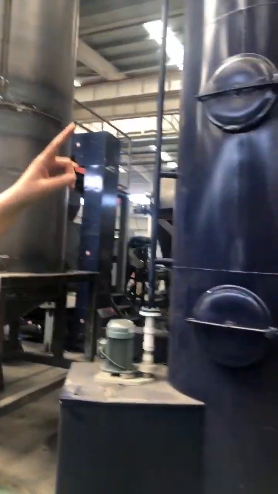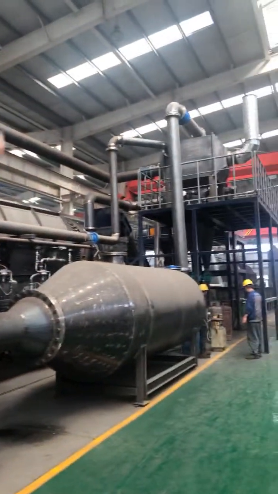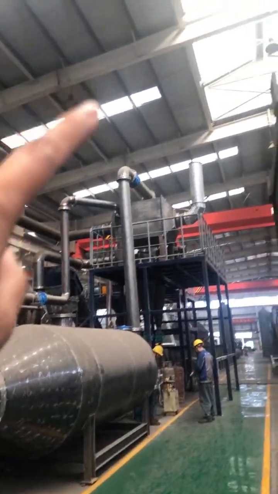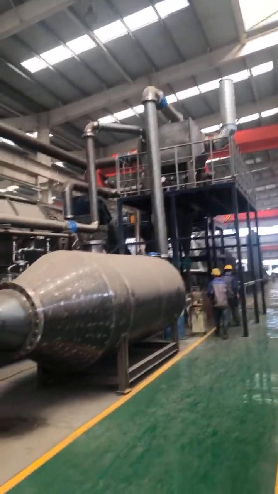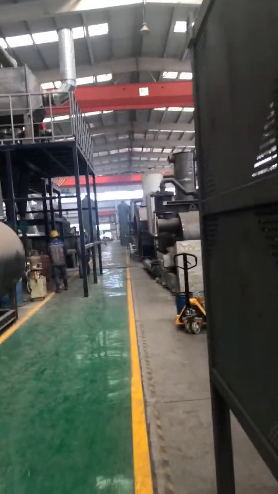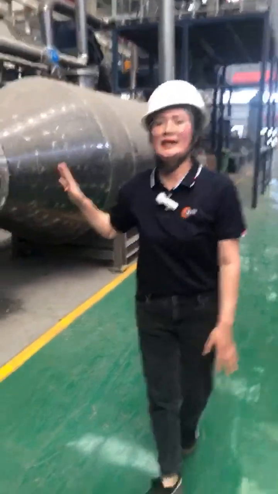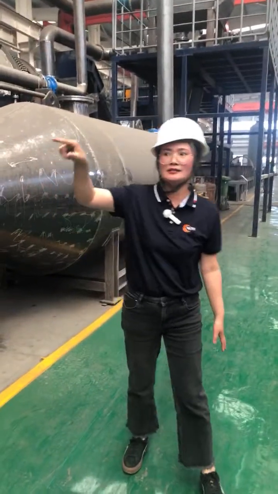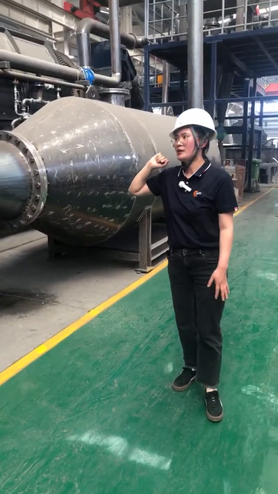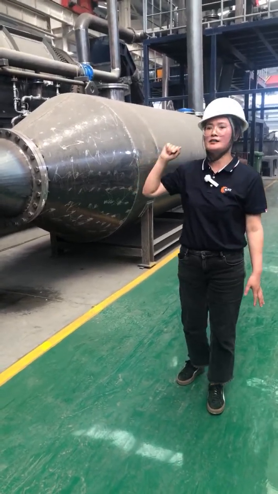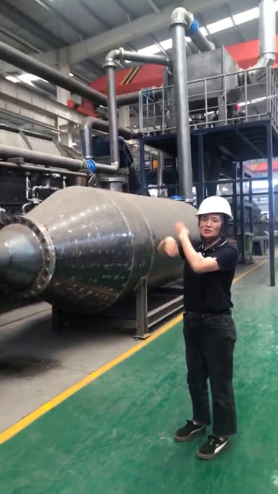And on the top, you can see the heat exchanger. Yeah, the heat exchanger. In the process of the furnace, at the head we can get 400 degrees Celsius. So we use this part of the energy to realize an energy cycle.